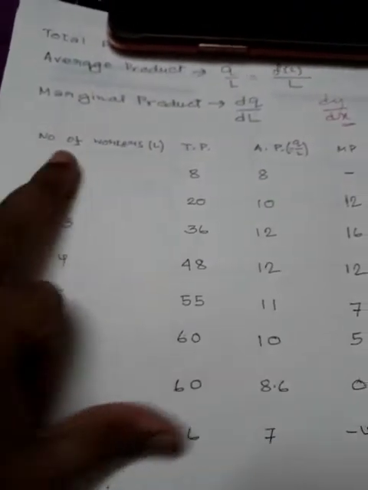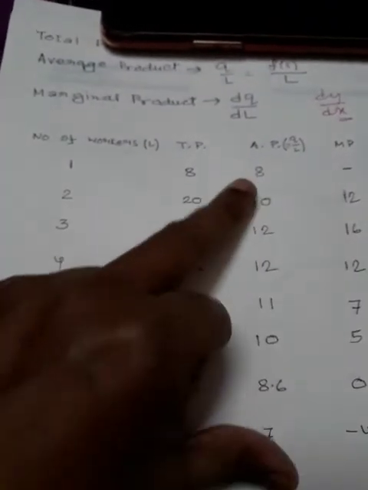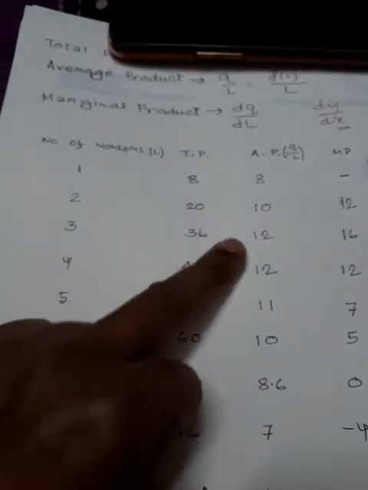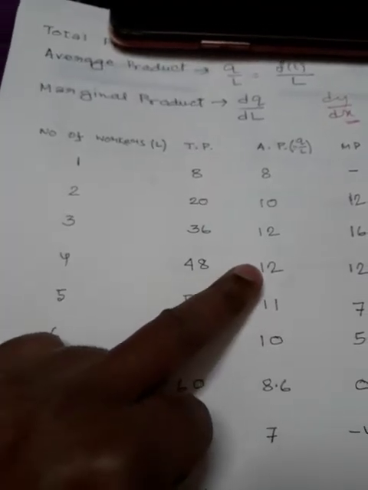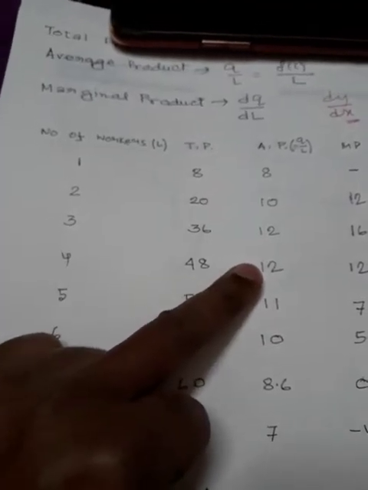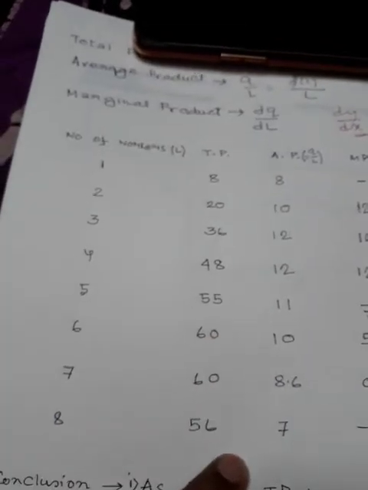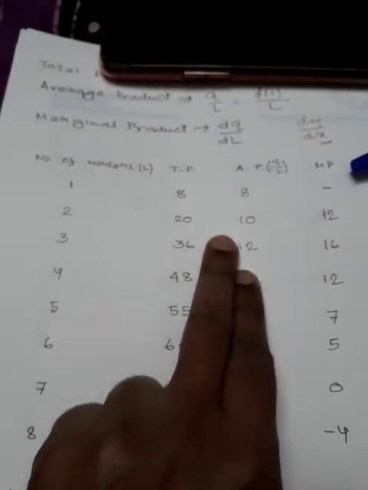It shows that as labor increases, average product increases also, and it reaches its maximum at 12, and after that average product decreases. So it first increases, reaches its maximum, then again decreases.